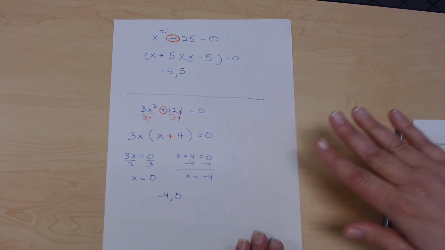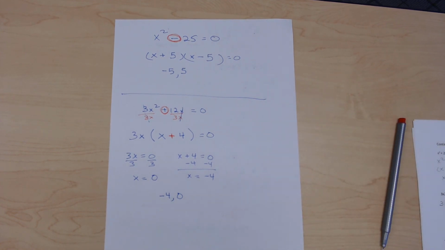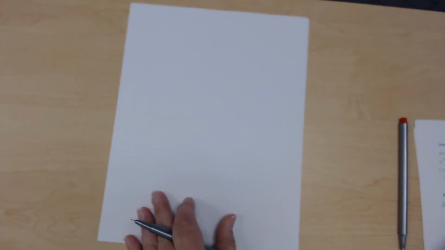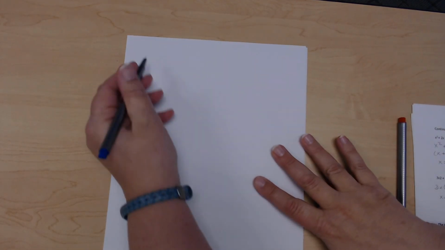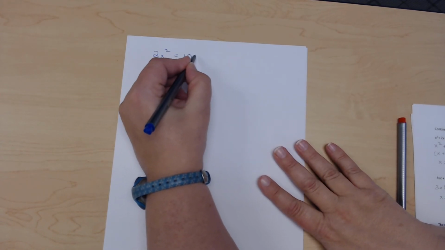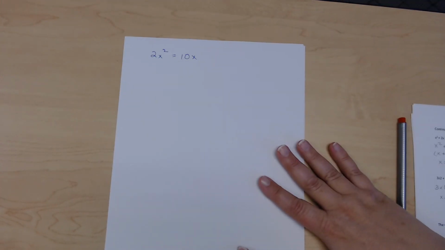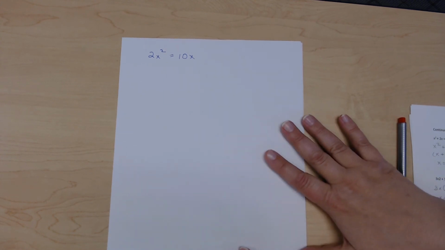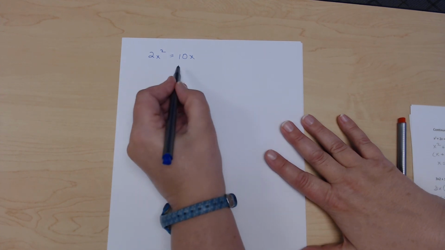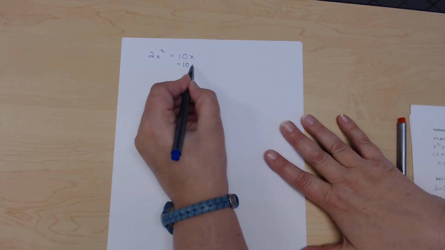So that's a little bit different factoring. Let's try one more of those, and then we'll move on. Let's take a look at this one. 2x squared equals 10x. We got a bunch of things wrong with this, right? First of all, I don't have one side equal to 0. So I'm going to subtract 10x to the other side.